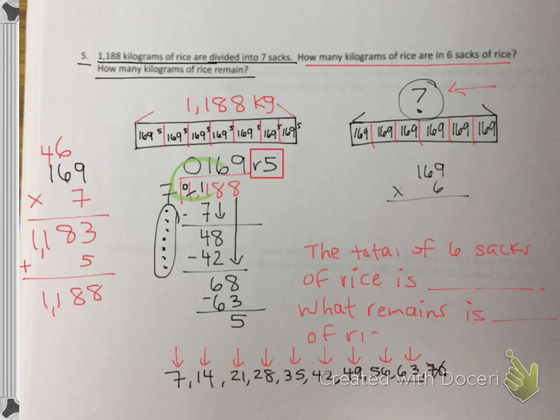Okay, this was a problem for sure. This is a lot of work. Oh my gosh. All right, so give me the total. Give me your word problem and tell me how much rice remains. Okay, how many kilograms of rice?